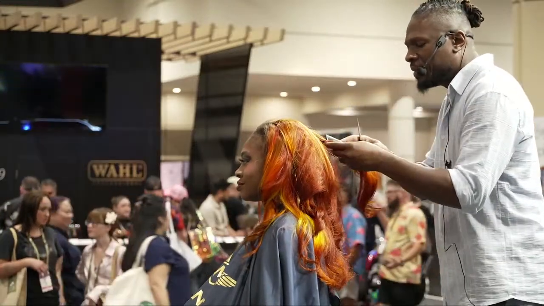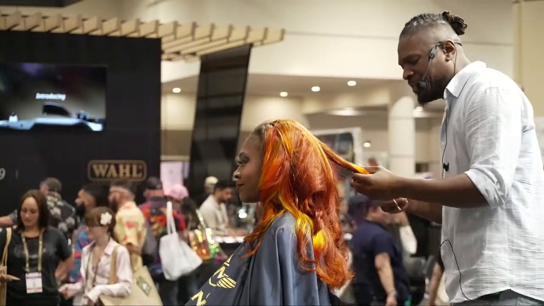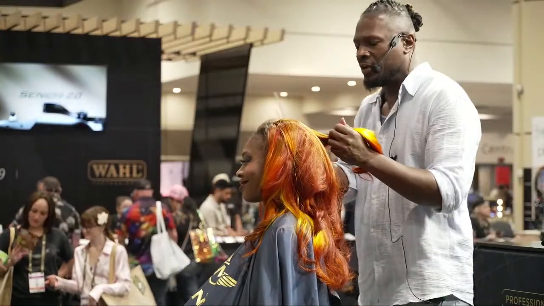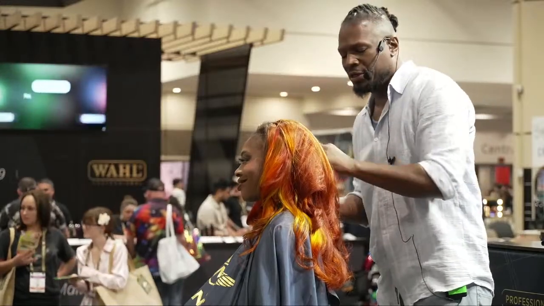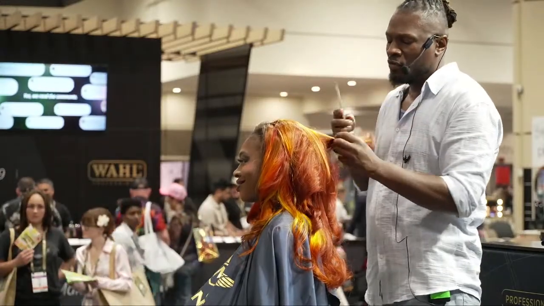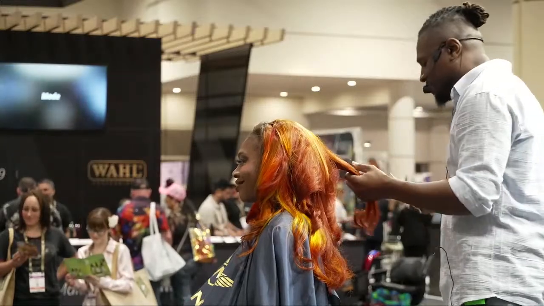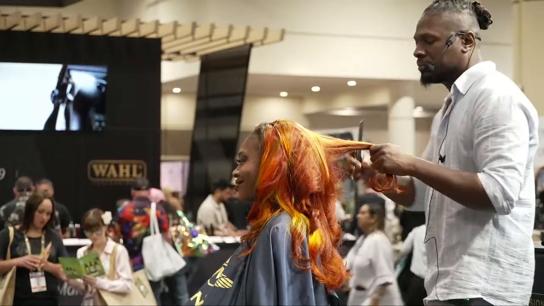This also becomes an added benefit later when I want to add texture to the hair, because the hair is already kept together. I can make sure that I don't over-texturize by texturizing one section multiple times.